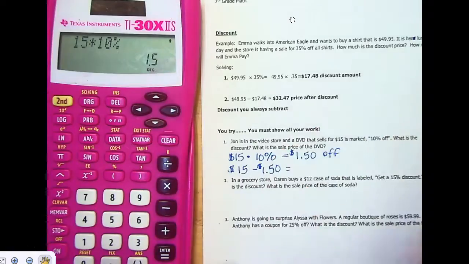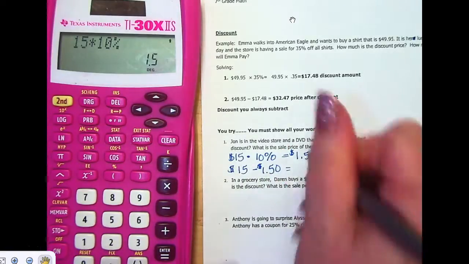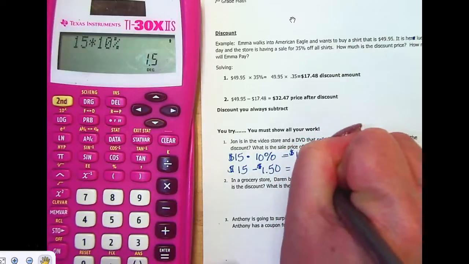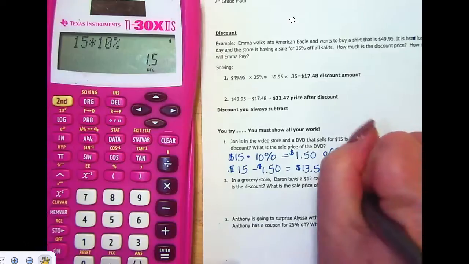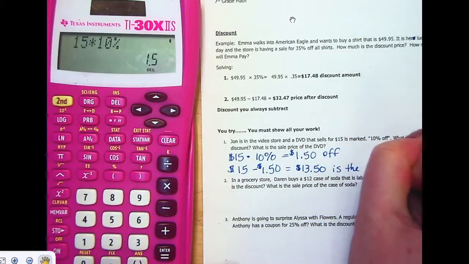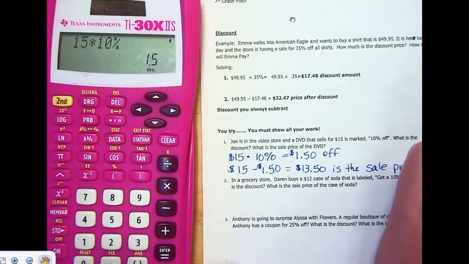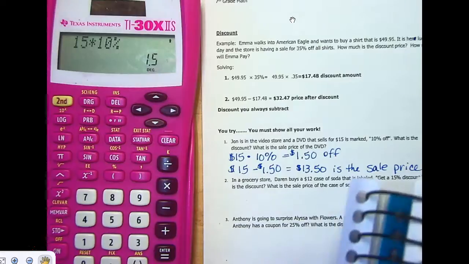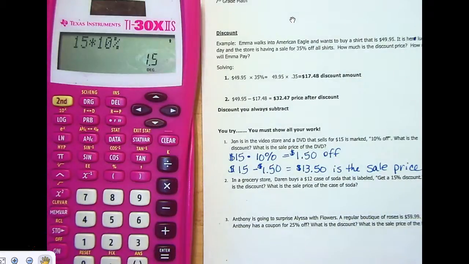So if I take $1 off, I'm at $14, and then if I take another 50 cents off, I'm at $13.50. So $13.50 is the sale price. And again, remember, in the real world, you'd have to go back and you'd have to pay some sales tax.